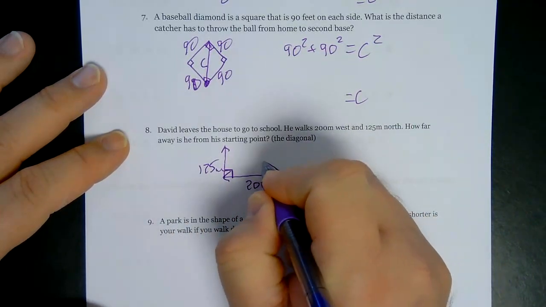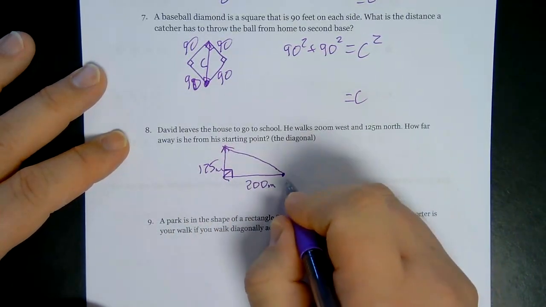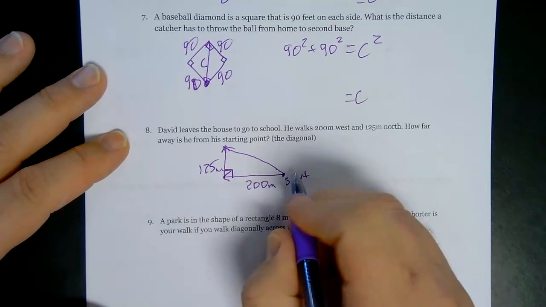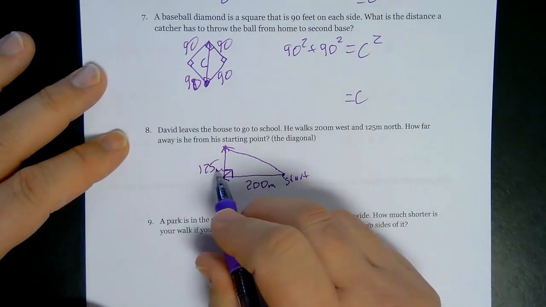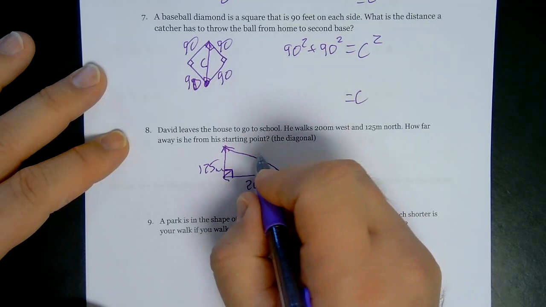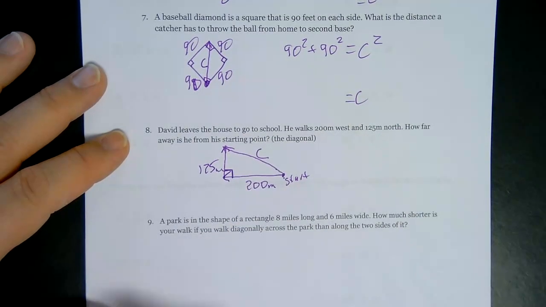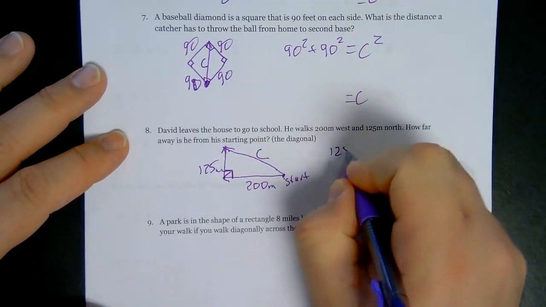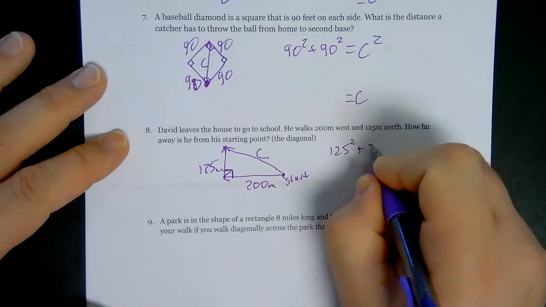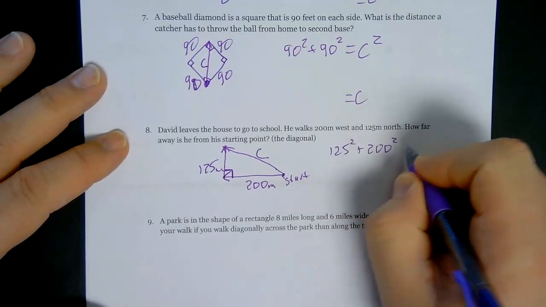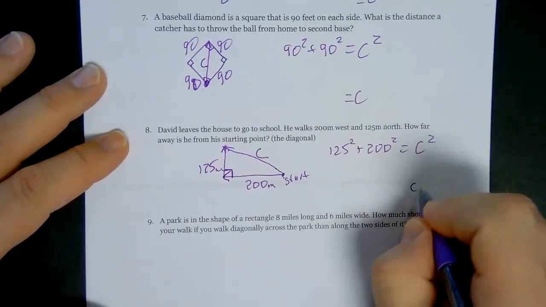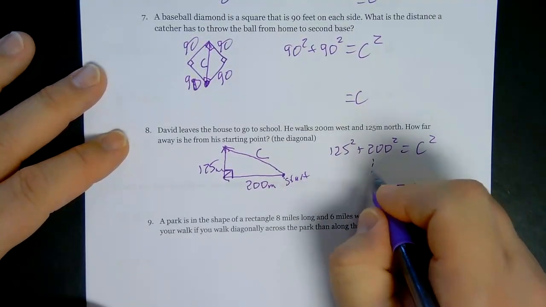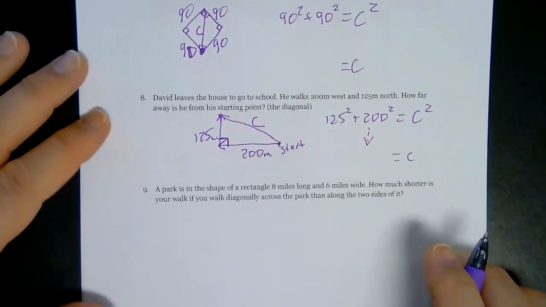So it looks like we're trying to find this distance, because remember, he started here at this corner and went this direction, then went up. So this is going to be my hypotenuse, so I'm going to call it C. So we'll set this one up. Again, I will let you finish it off. It's important you have the setup, so then you can get it down. So you, again, finish the work, get that done.